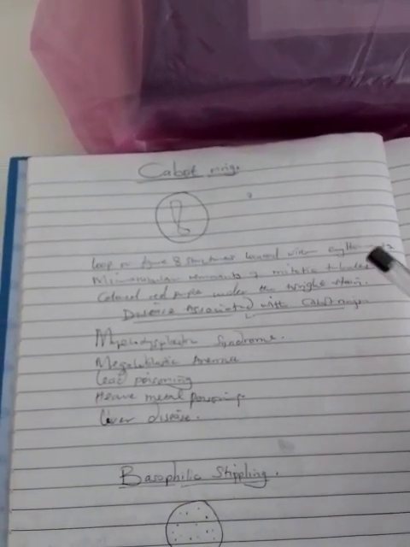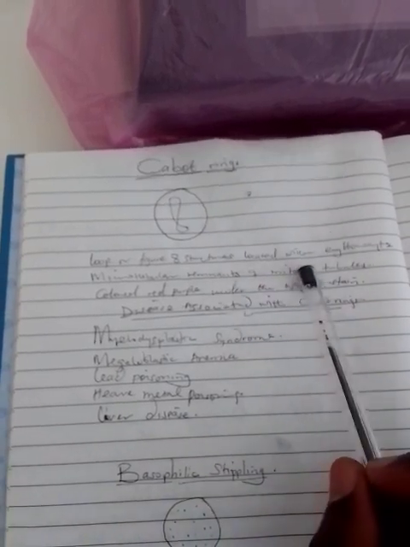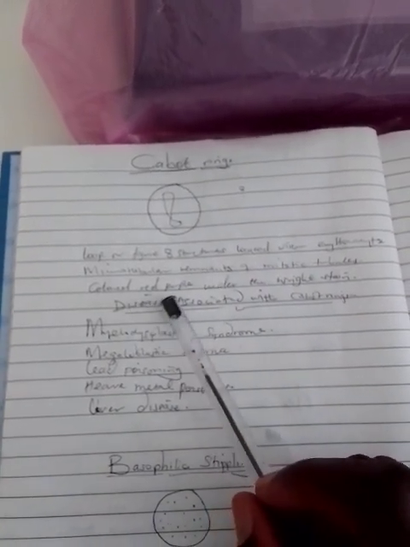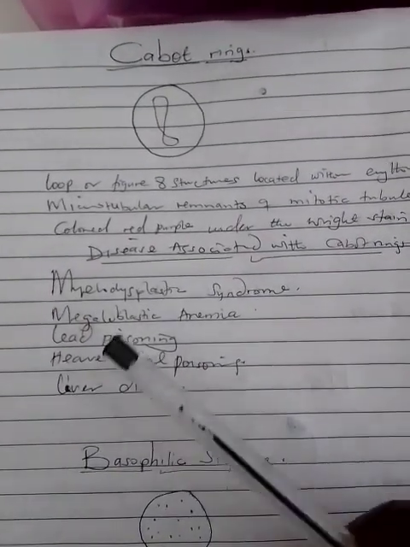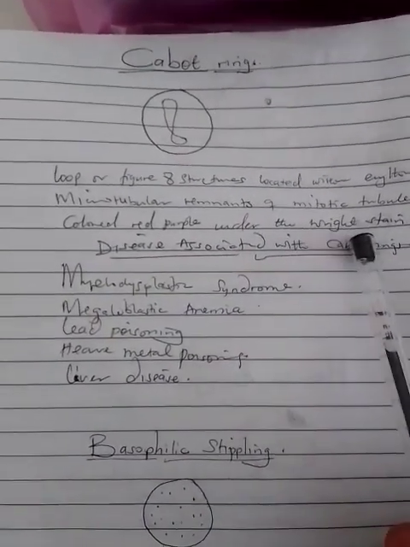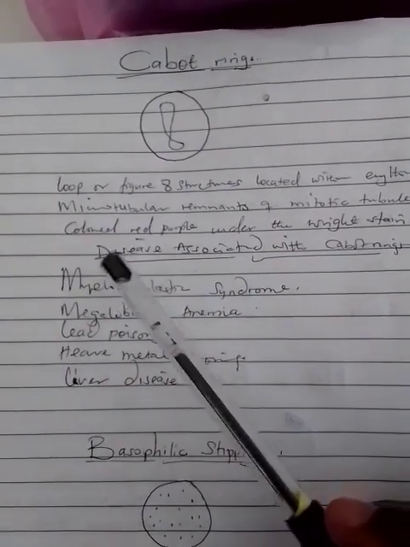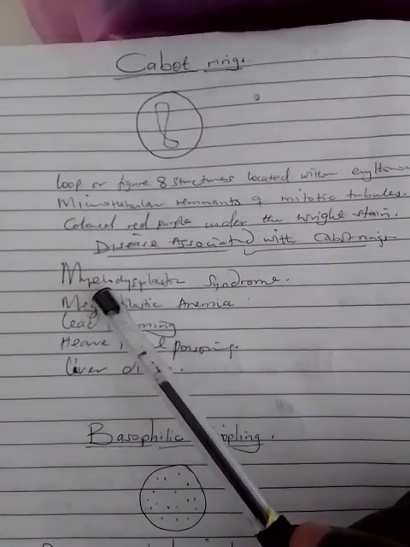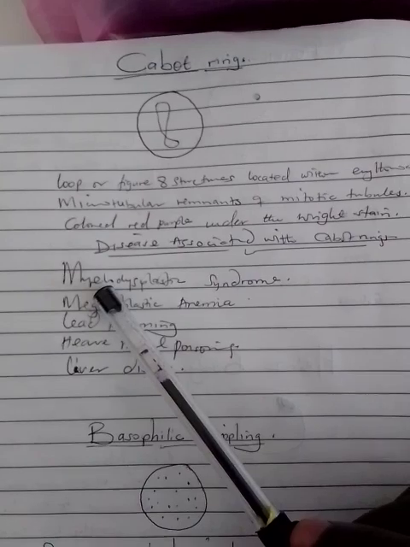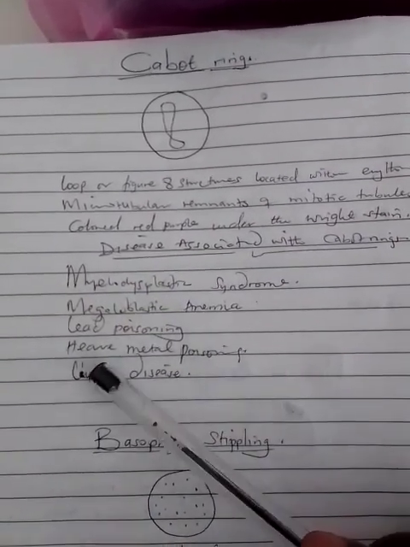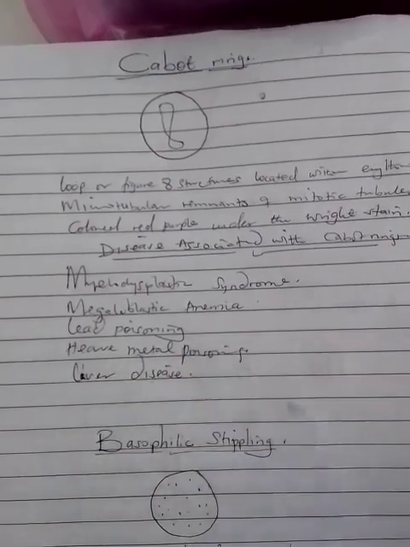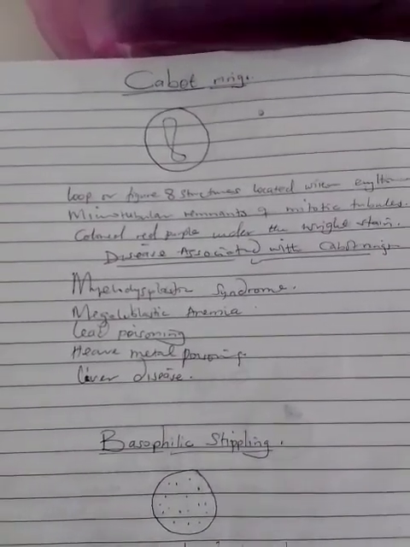During mitosis, those tubules, so these are remains. They are colored red-purple with Wright's stain, and diseases associated with Cabot rings include myelodysplastic syndrome, megaloblastic anemia, lead poisoning, heavy metal poisoning, liver disease.